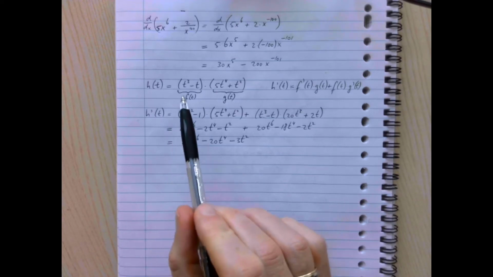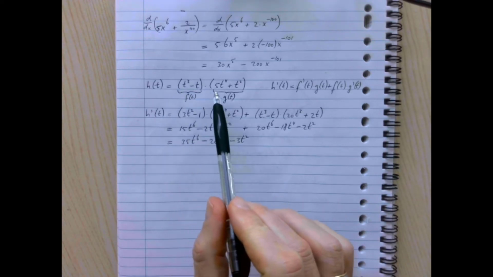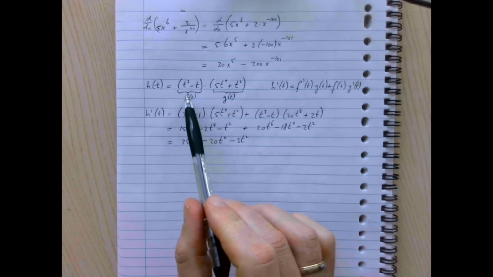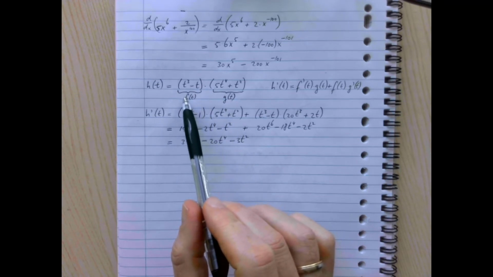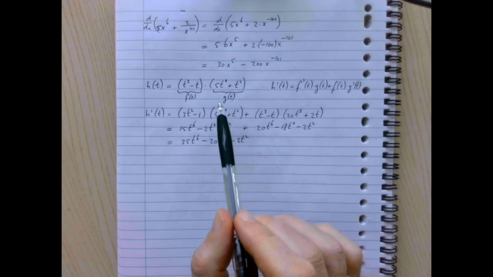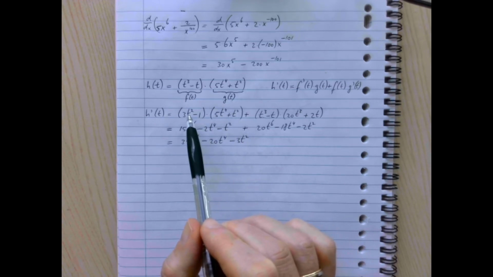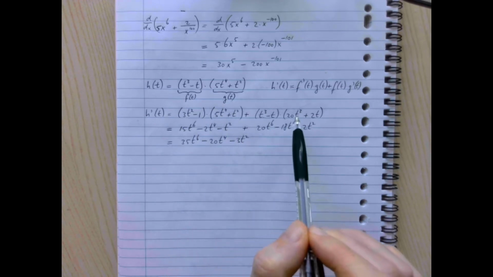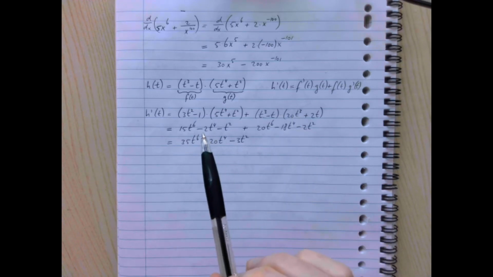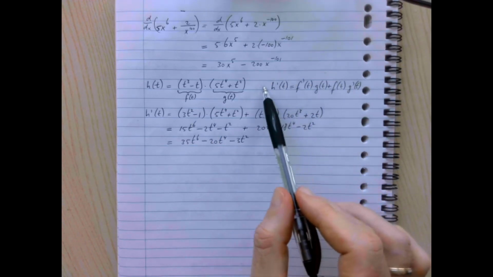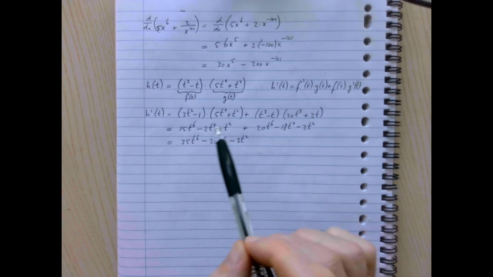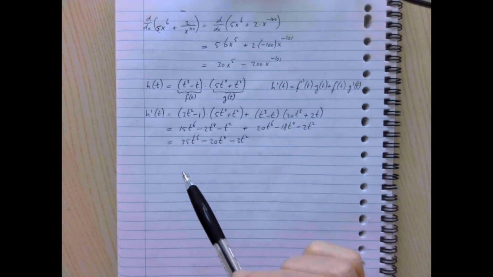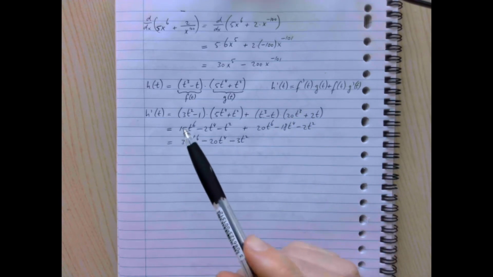So here we saw, of course, that h was this product, and we gave names to these factors f and g, and we computed the derivative of f and the derivative of g separately, and plugged that into the product rule, and then we simplify the expression. That's how it works easiest usually.